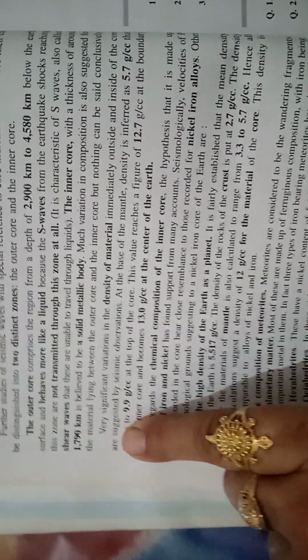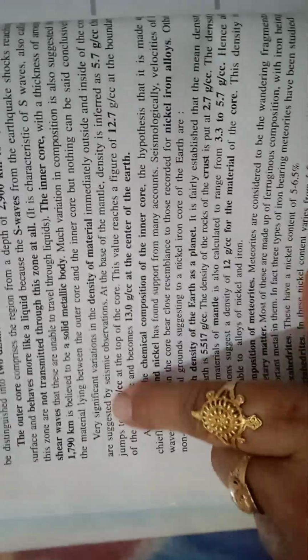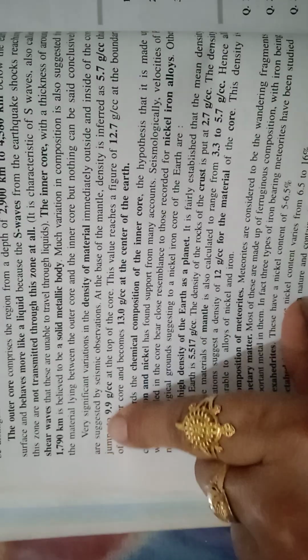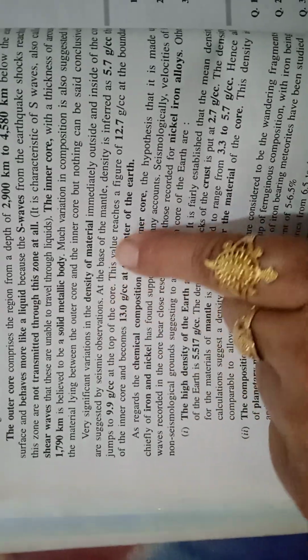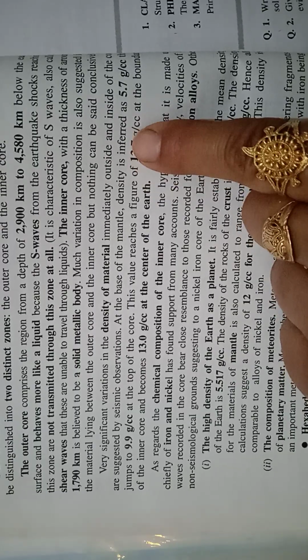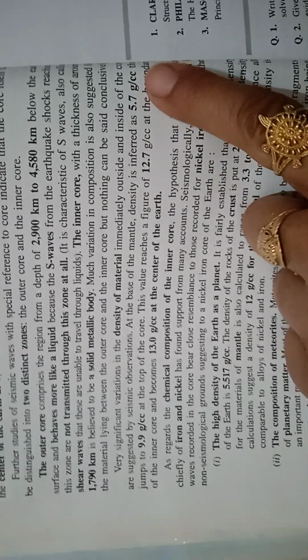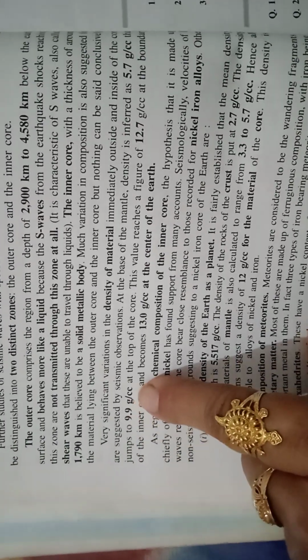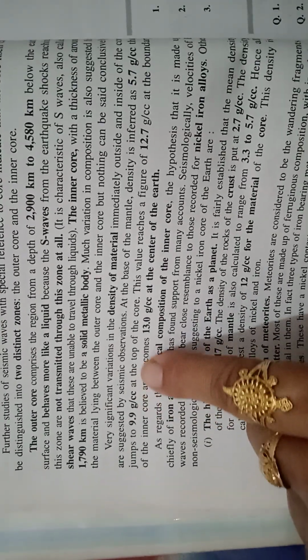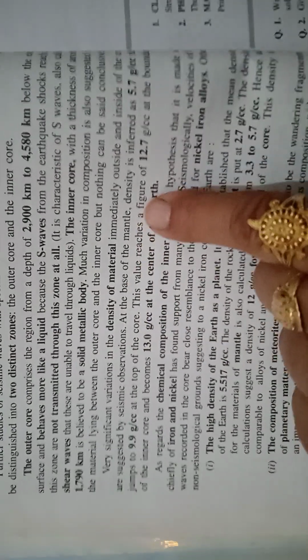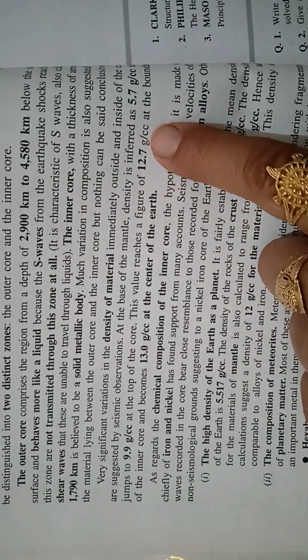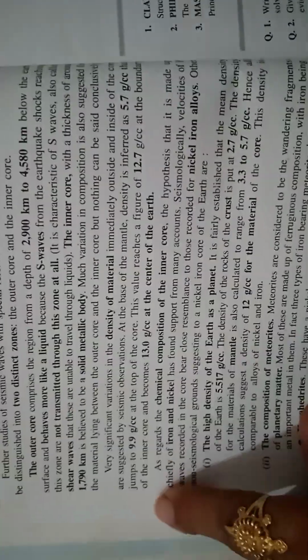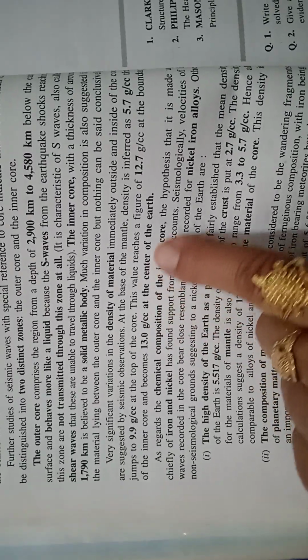Very significant variations in the density of materials immediately outside and inside of the core are suggested by seismic observations. At the base of the mantle, density is inferred as 5.7 g per cc, which jumps to 9.9 g per cc at the top of the core. This value reaches a figure of 12.7 g per cc at the boundary of the inner core and becomes 13.0 g per cc at the center of the earth.